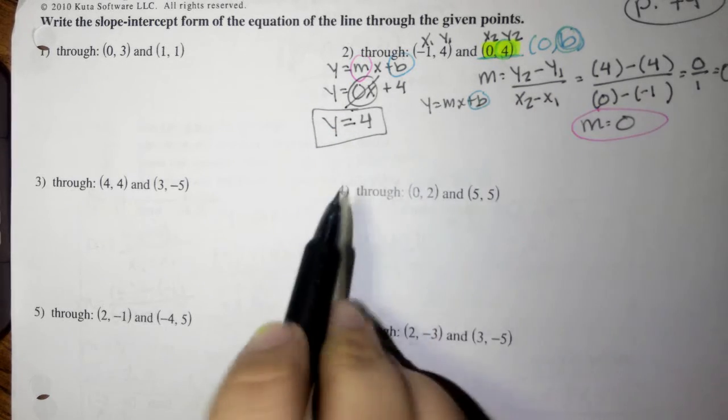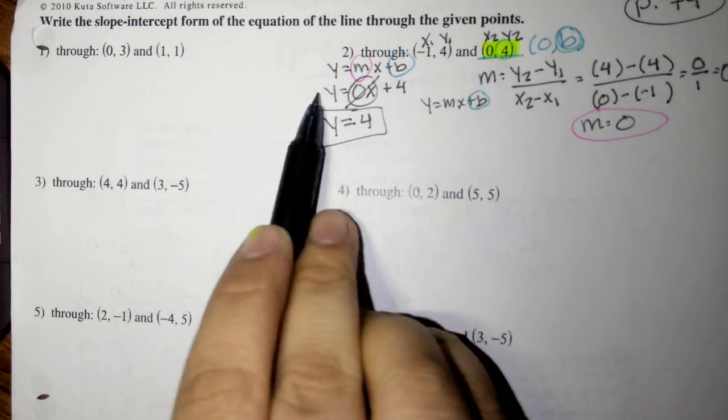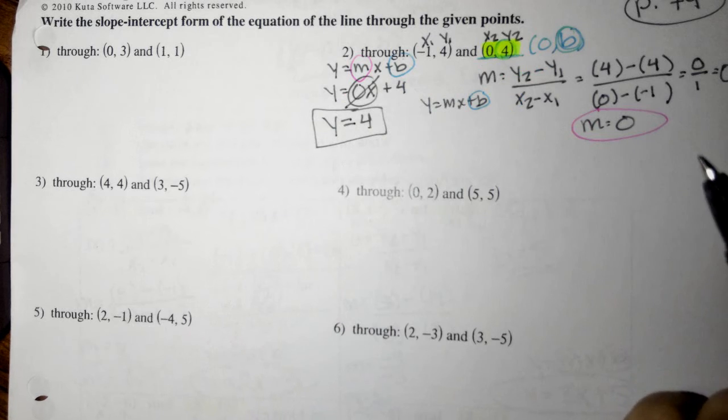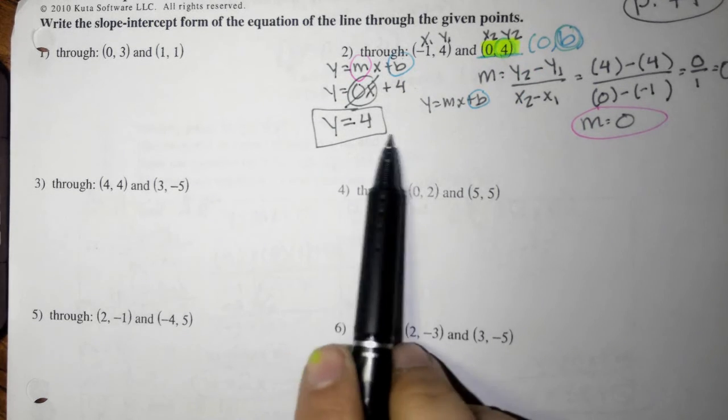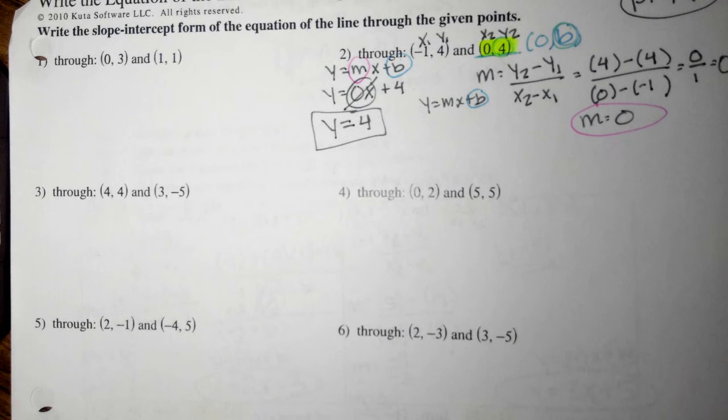This is a more efficient way to communicate because you don't have as many things to write down. There's not as many things that could get lost through our communication. So y equals 4 would be the equation that I'm accepting.